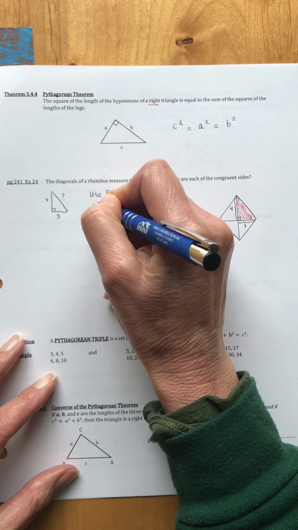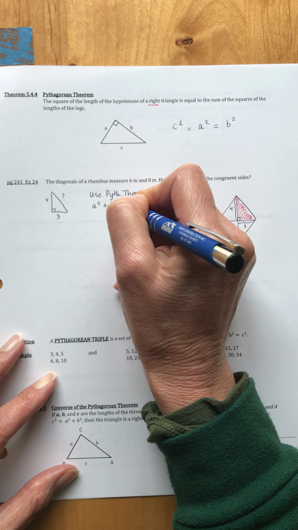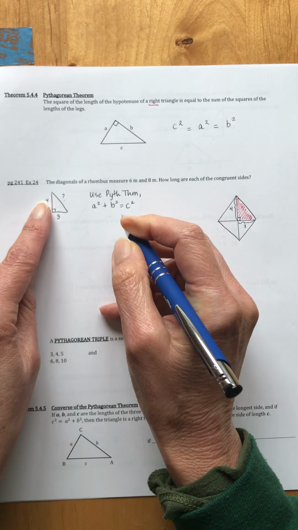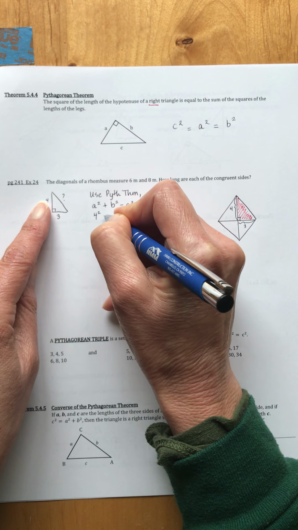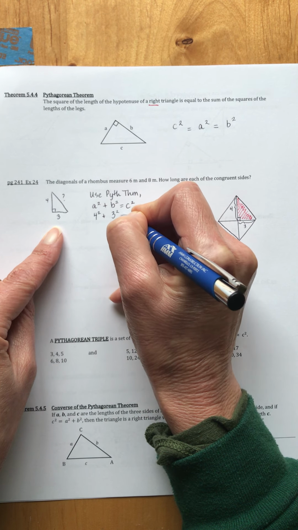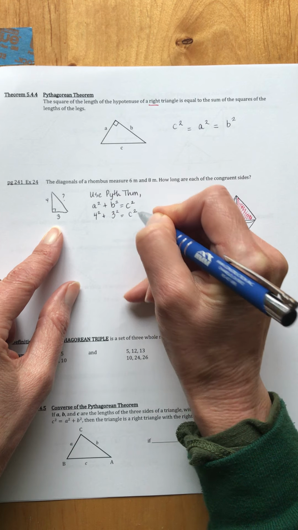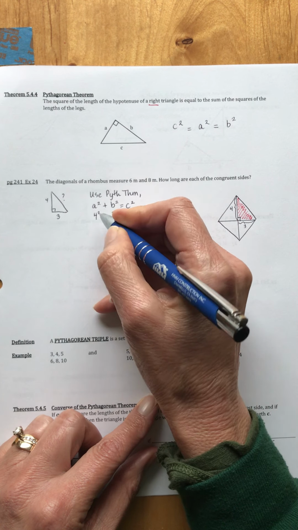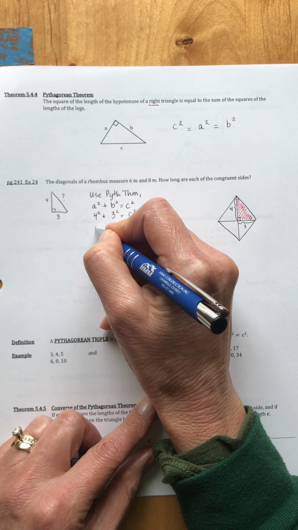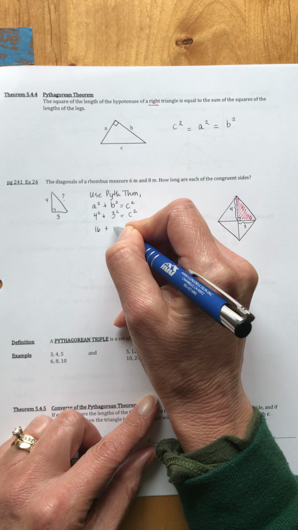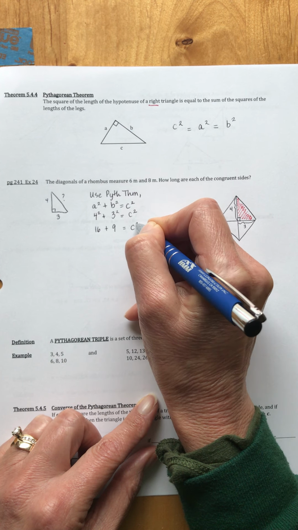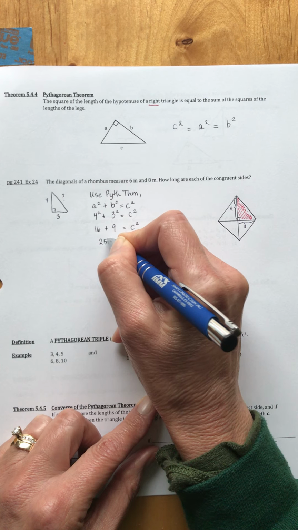We have a squared plus b squared equals c squared. And the legs will plug in. And we don't know the hypotenuse, so we leave that as c squared. We square this one. 4 times 4 is 16. 3 squared is 9. We add those together, we get 25.